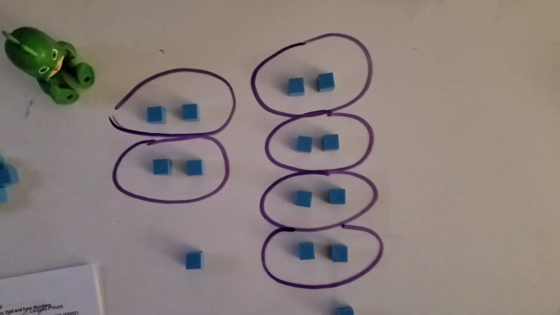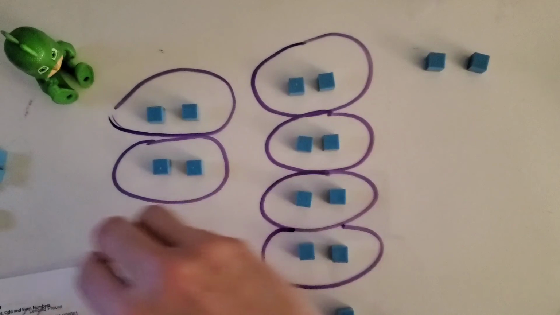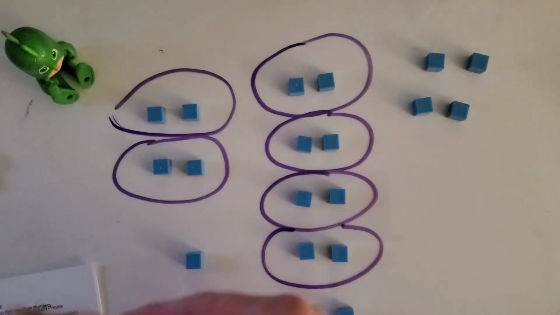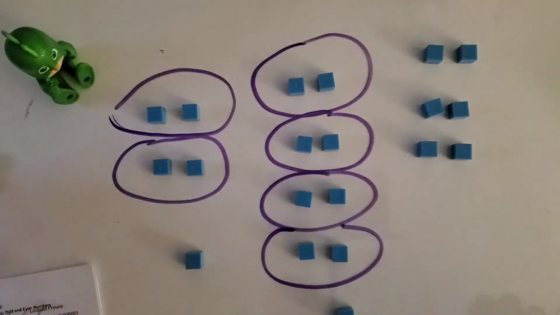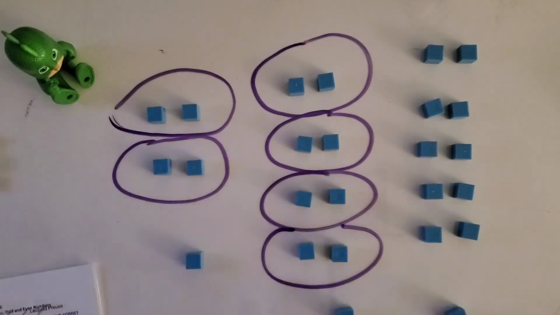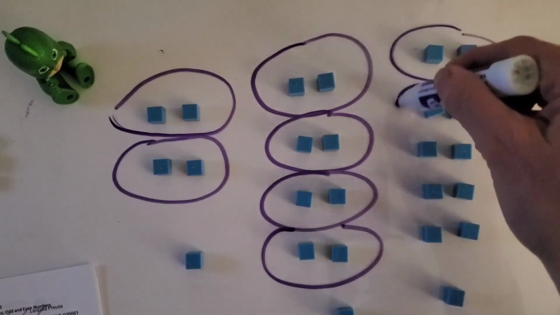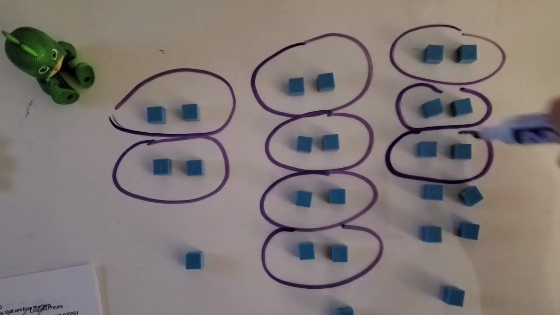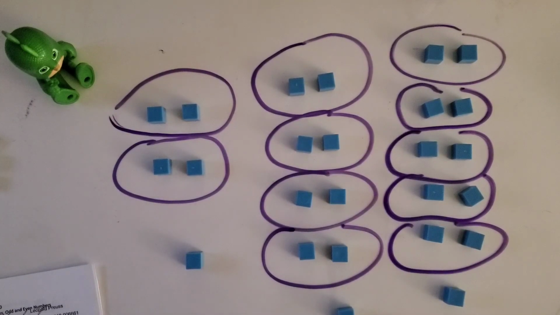And we can do one more set here. Let me just take this. I'll have room over here. So we have 11 counters: 1, 2, 3, 4, 5, 6, 7, 8, 9, 10, and 11. And we're going to group them off into groups of 2. 1, 2, 3, 4, 5, 6, 9, 10, and 11. You see how that works?